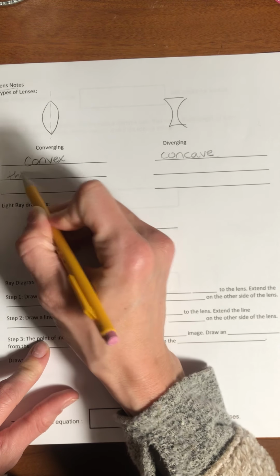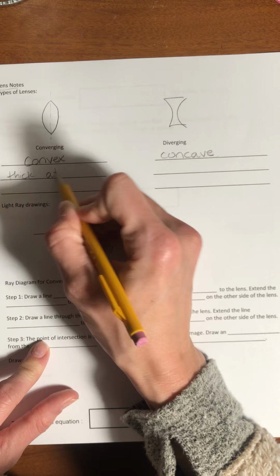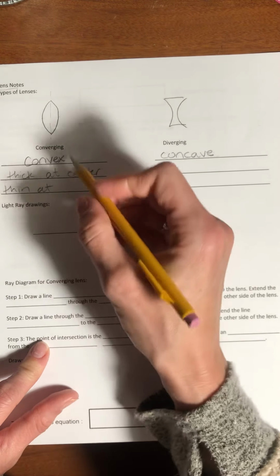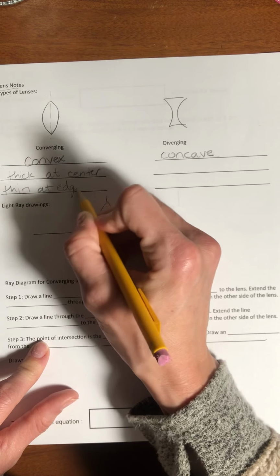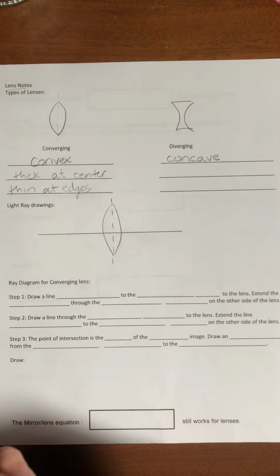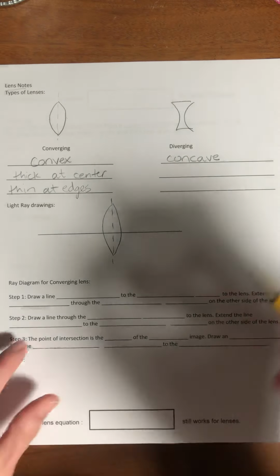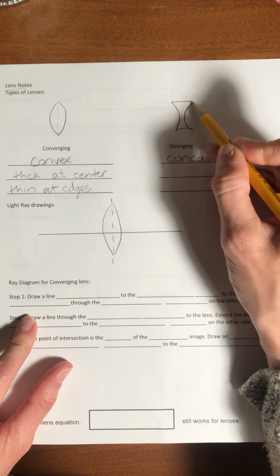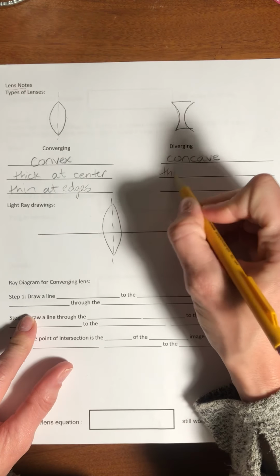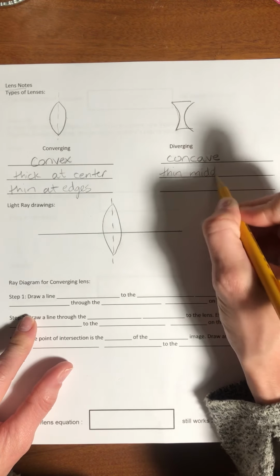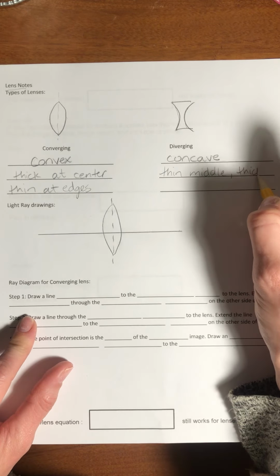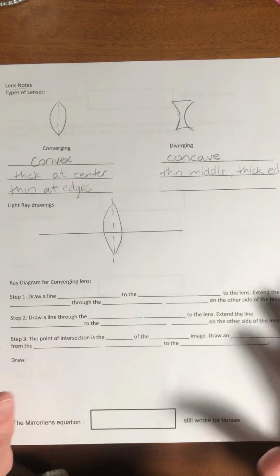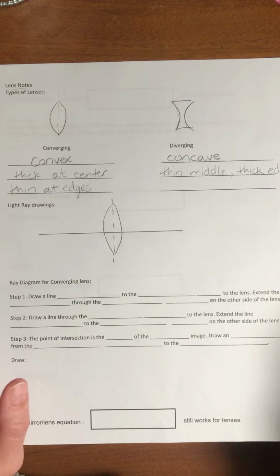Okay, so thick at center, thin at edges. Edges being here, okay? The tops and the bottom. Concave is thin in the middle, right here, and thicker at the edge. So thin middle, thick edge. Okay, so you can see the difference between the two lenses that we're going to be talking about.